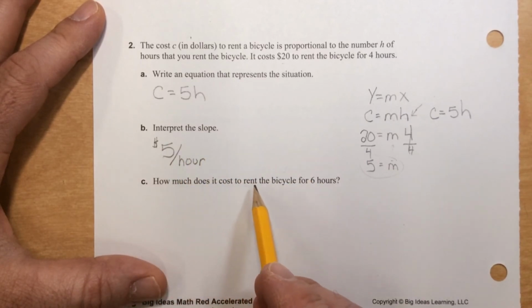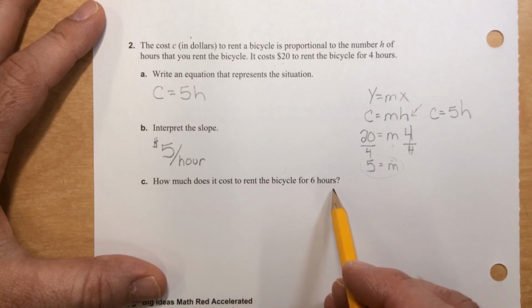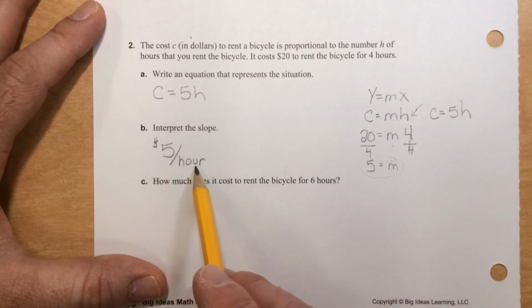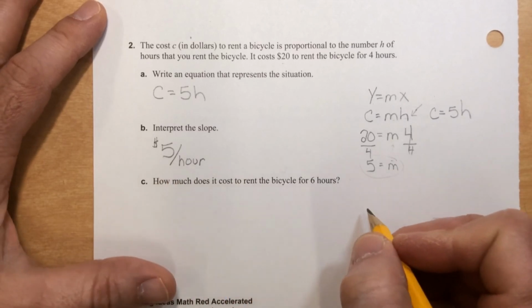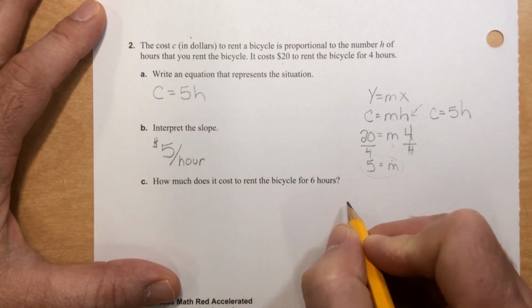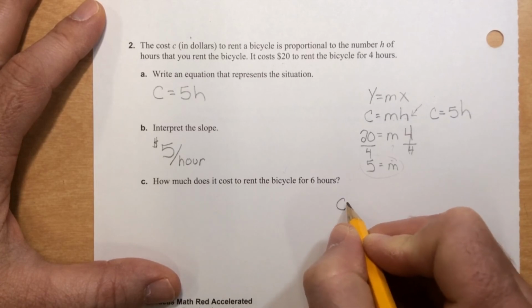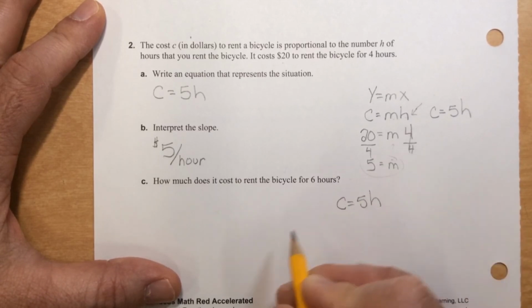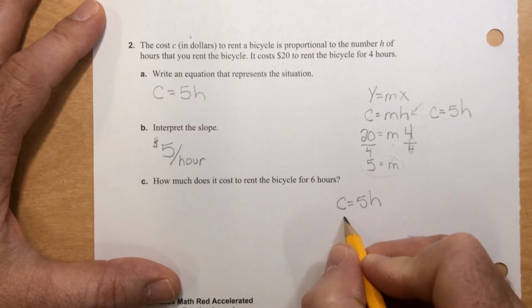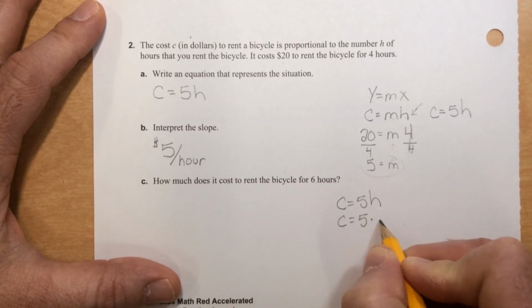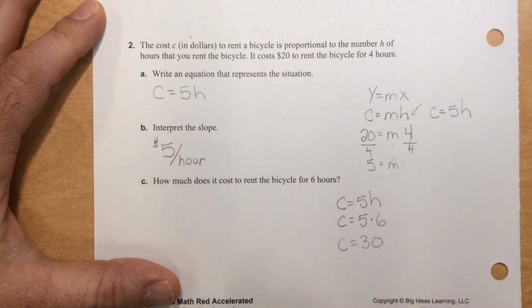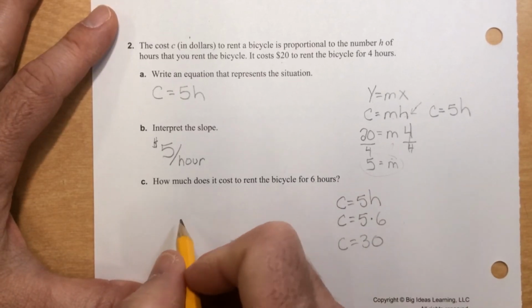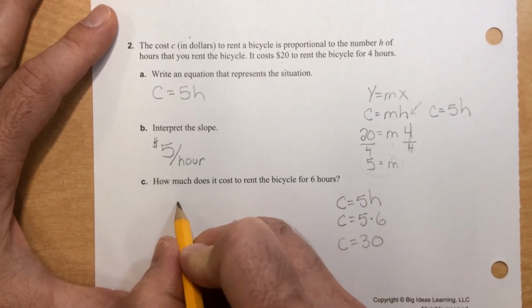How much does it cost to rent the bicycle for 6 hours? And I know if it's $5 per hour, we can just multiply by 6 and we know it's $30, but let's use our equation. It's the only time we'll get to use it, so might as well use it. So C equals 5h, and they're telling us it's 6 hours now. C equals 5 times 6. C equals 30, which we already knew, but now I just feel good because I got to use my handy dandy equation.